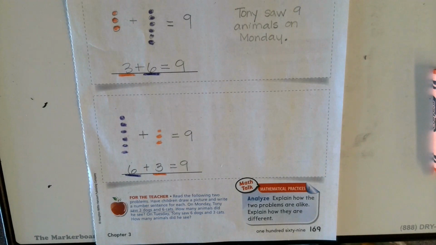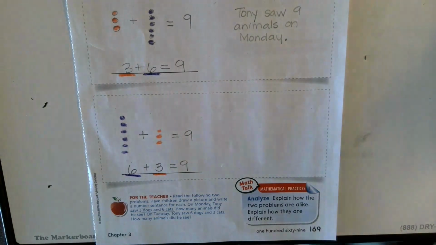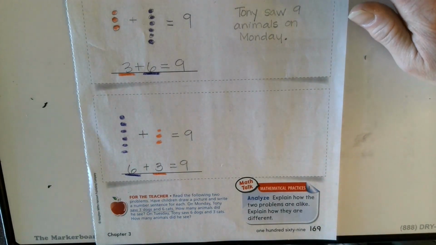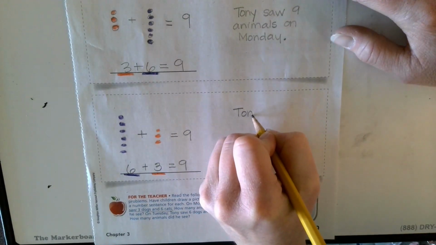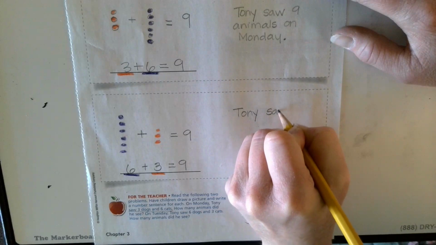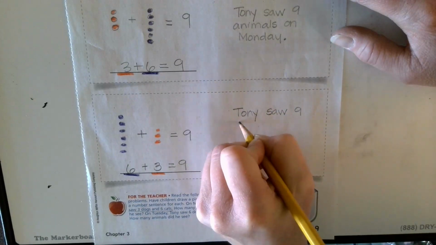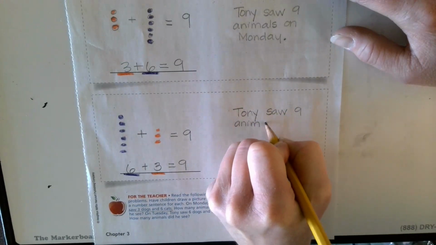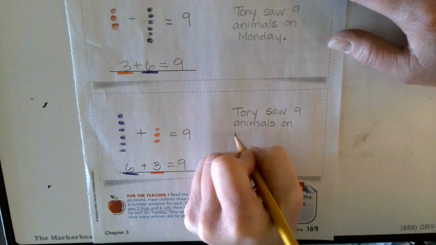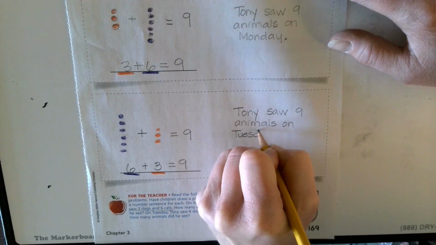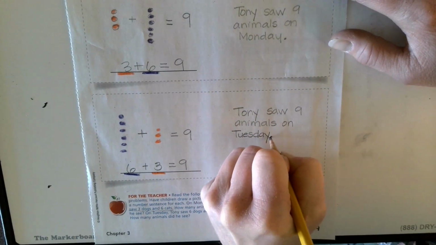Now we need a complete sentence for how many animals he saw on Tuesday. So we're just going to say, Tony saw 9 animals on Tuesday, period.